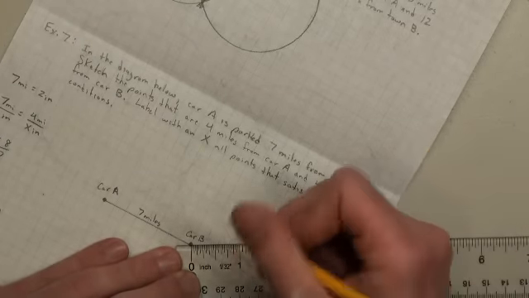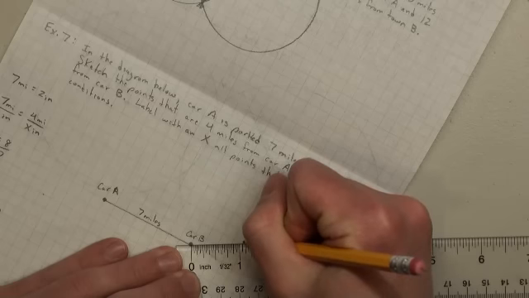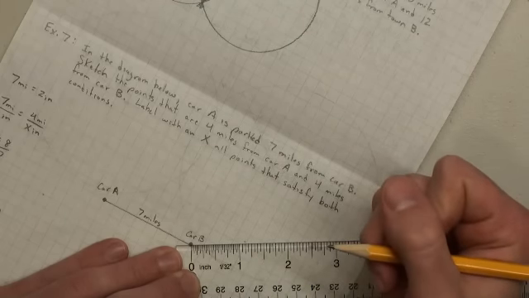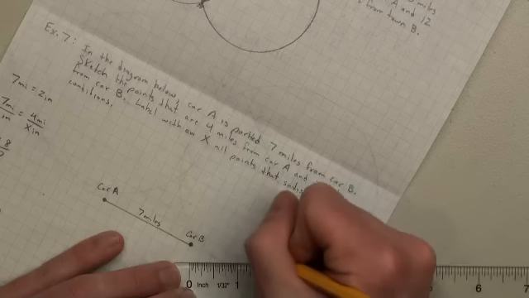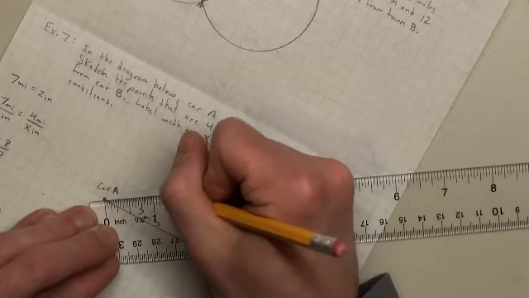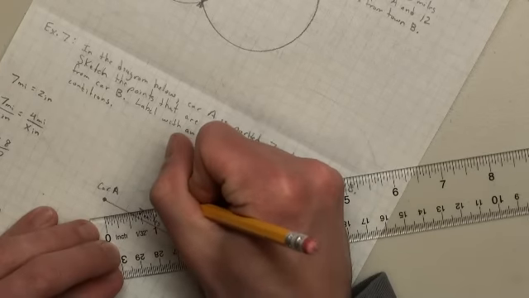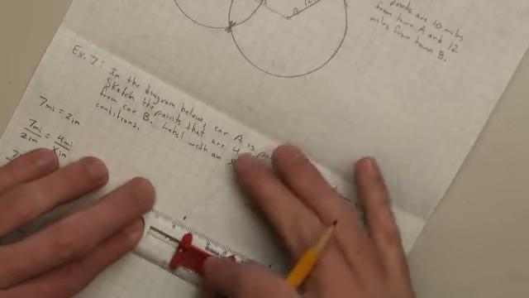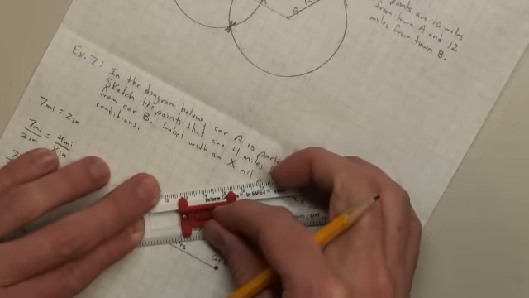So it's a little more than 1. So I go a little more than 1. Let's say right there. Okay? It's a little more than 1 inch from car B. That's going to be my radius for car B. And I go a little more than 1 inch for car A, and I draw circles with those radius.